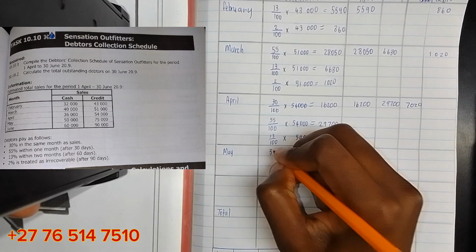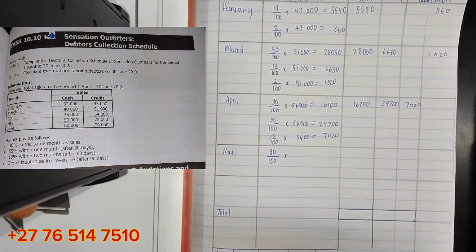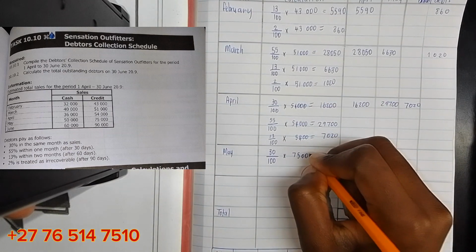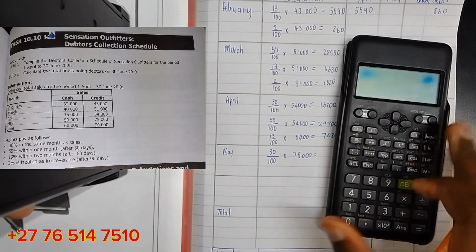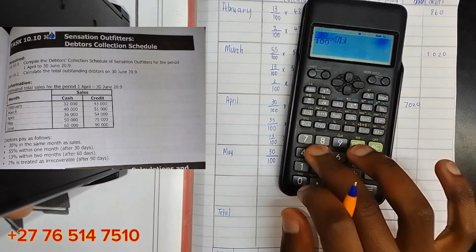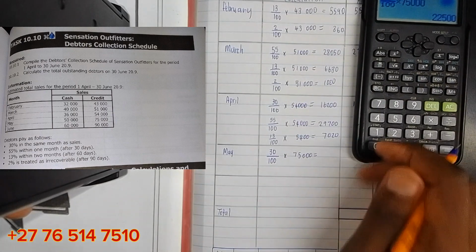So 30 over 100 times the projected sales of 75,000, which is 22,500.